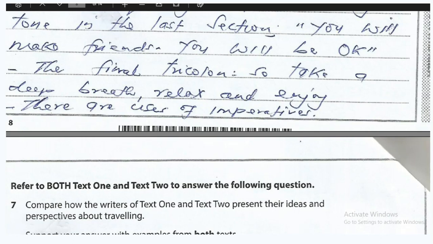in text 1. There's also use of description here of the plane. So you could say that descriptive language is also used here. Ancient and aging Air Force officer, for example, to show how dangerous the trip is, because you have an ancient and aging pilot, so it's not something that inspires a lot of confidence.